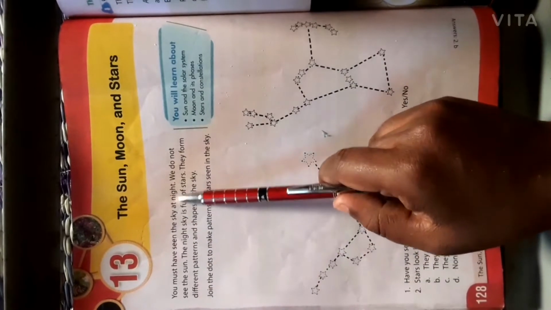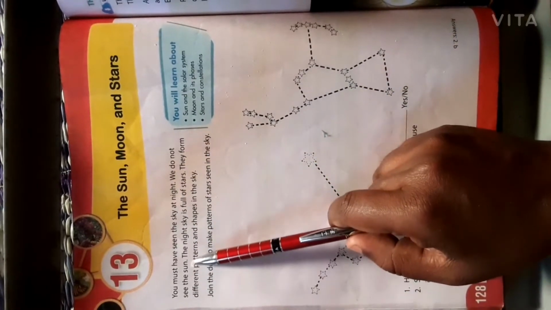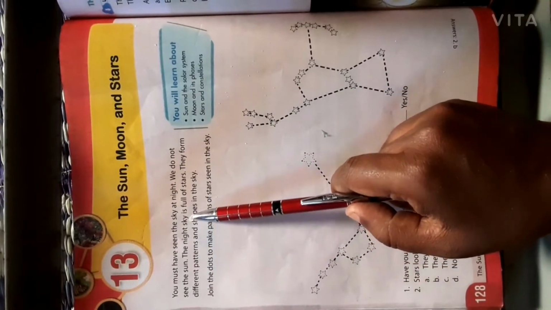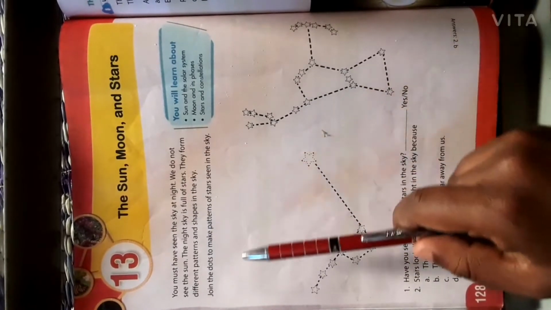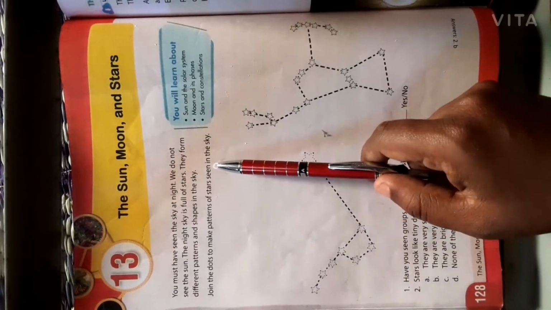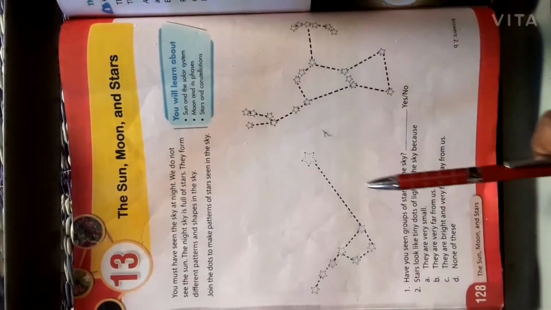You must have seen the sky at night. We do not see the sun. The night sky is full of stars. They form different patterns and shapes in the sky. Join the dots to make patterns of stars seen in the sky.